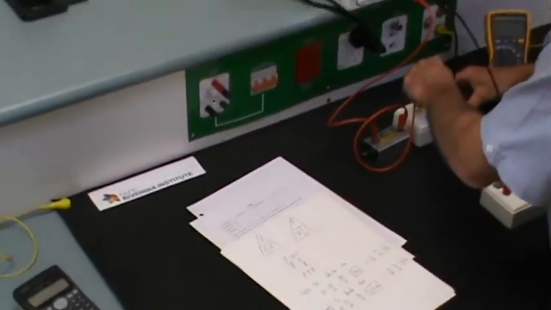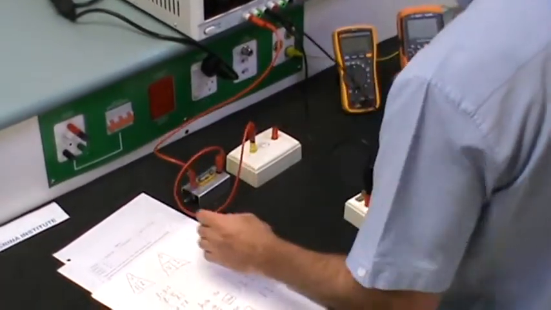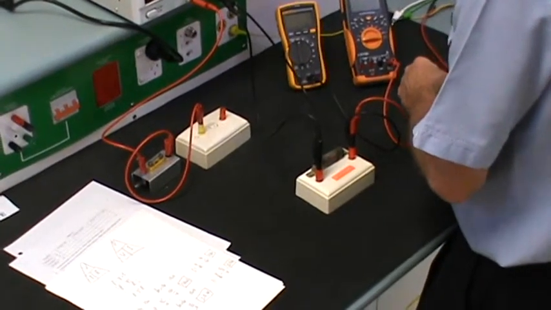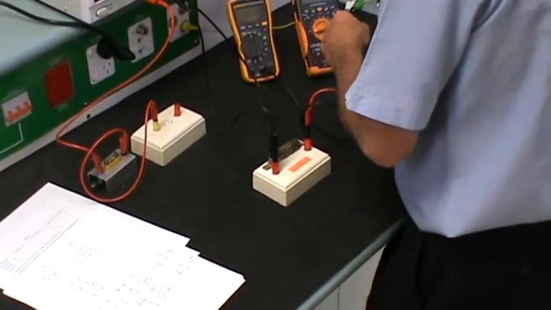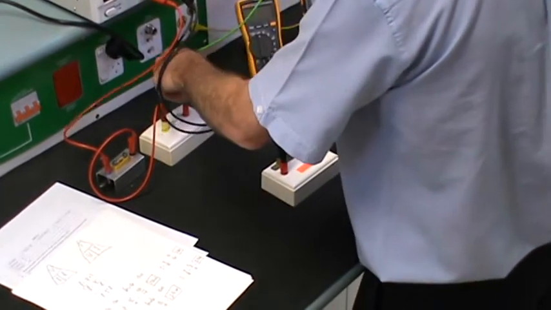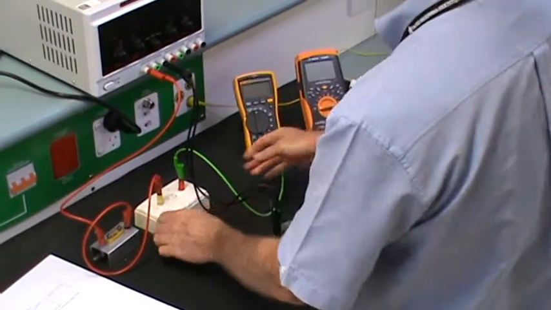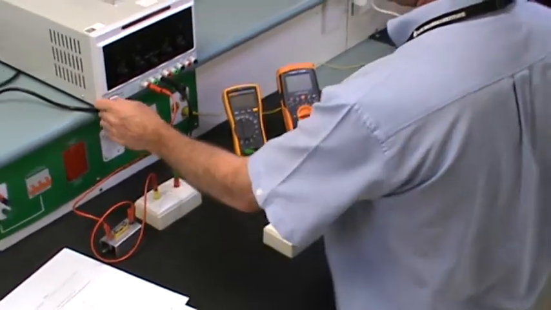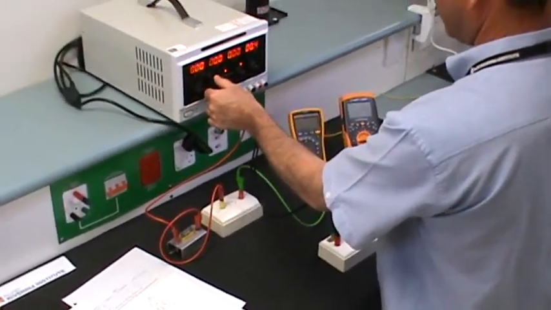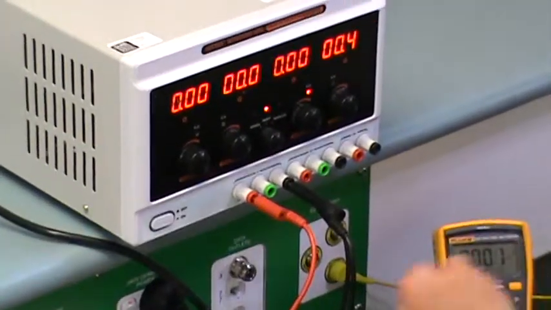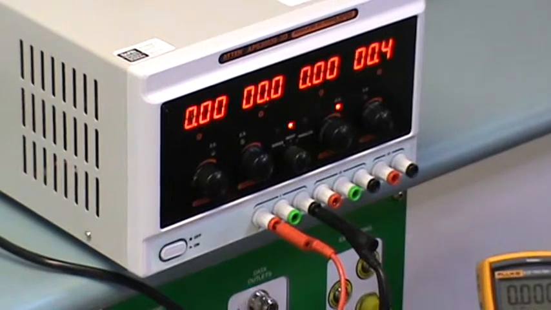It goes from there to the switch, output of the switch, into the ammeter. Switch is off. Okay, so we'll turn that on, we'll turn the meters on, and we'll start with the one at 5 volts.